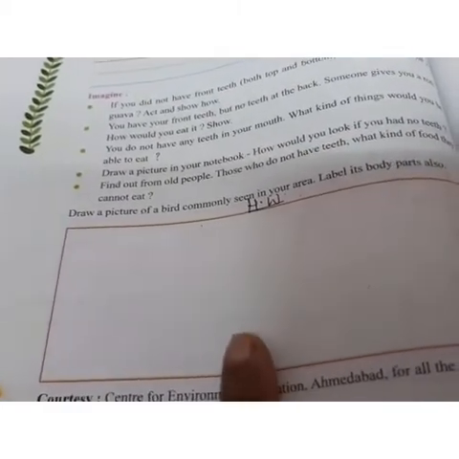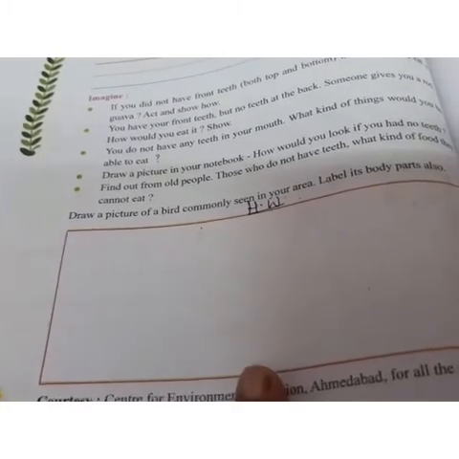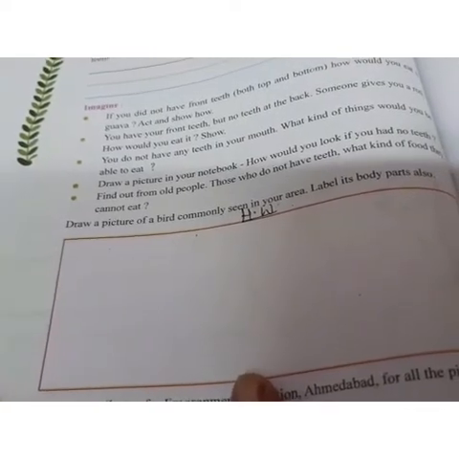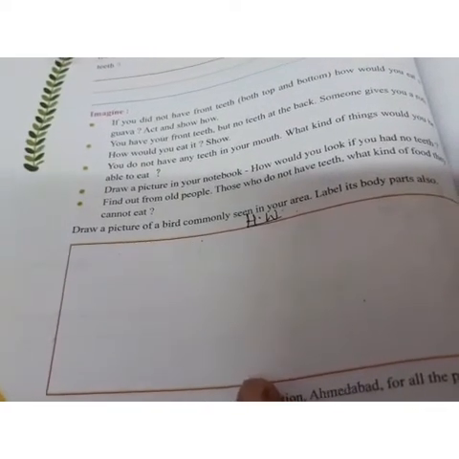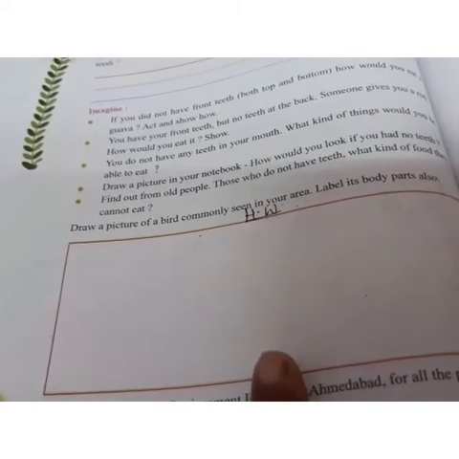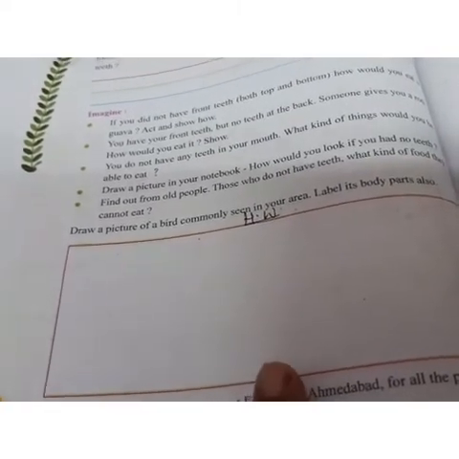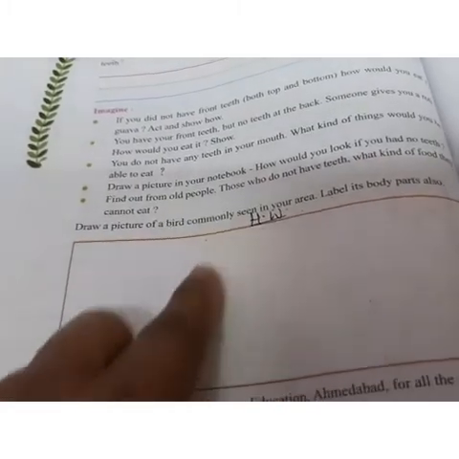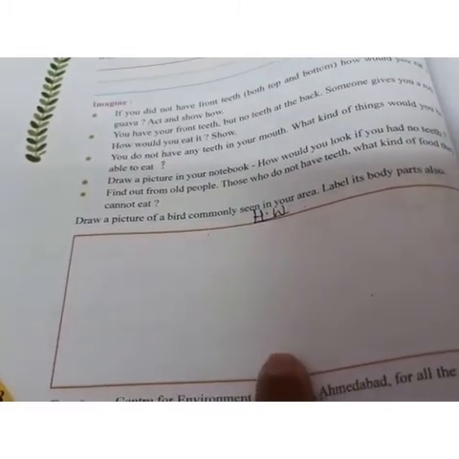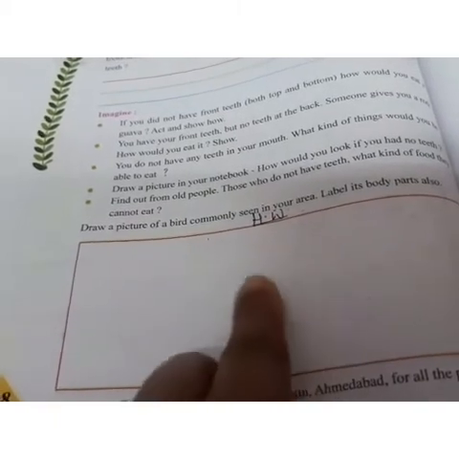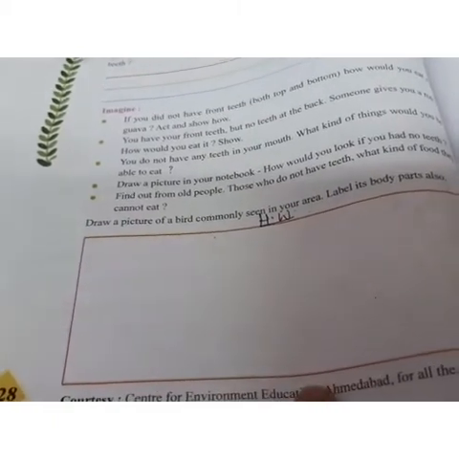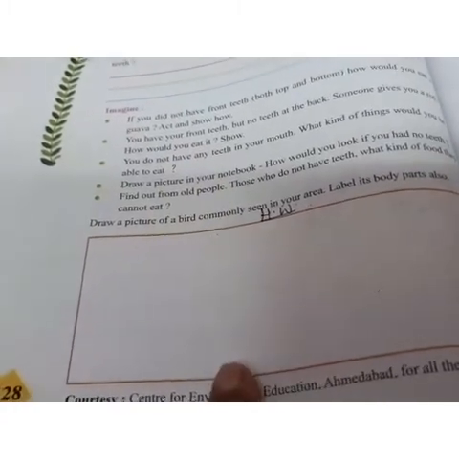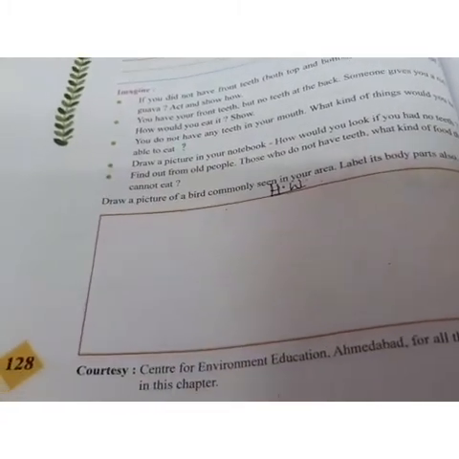You have to draw a bird which is commonly found in our area. हमारे एरिया में या आपके घर के आसपास, around our house, whichever birds we see, out of that you have to draw one bird and color it and then label the parts of that bird's body also. मतलब एक बर्ड को ड्रॉ करना है जो कॉमनली हमको हमारे घर के आसपास दिखता है, और उसके बॉडी पार्ट्स को लेबल भी करना है और कलर भी करना है. This activity you have to do in your workbook as well as in your textbook also.